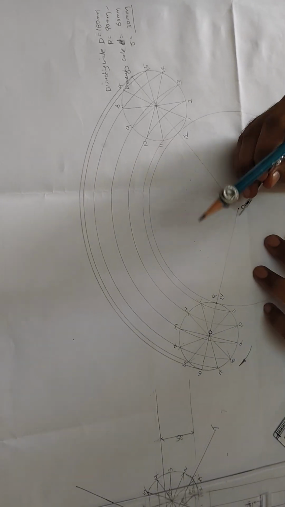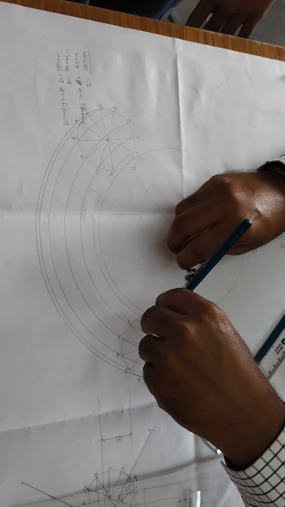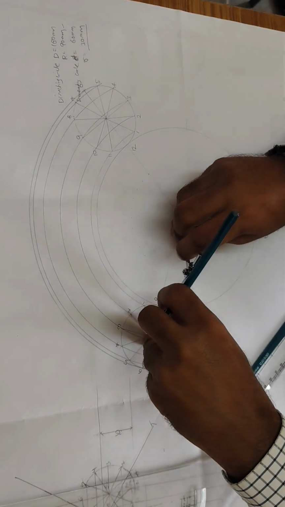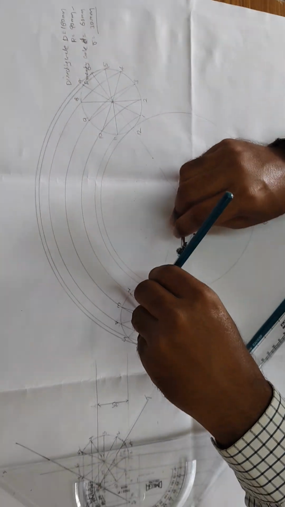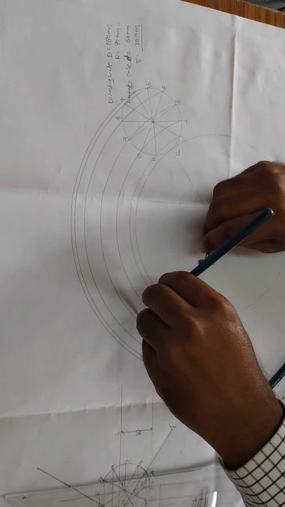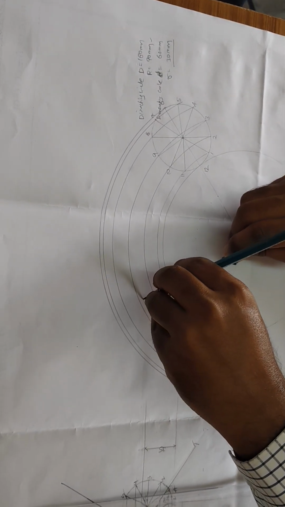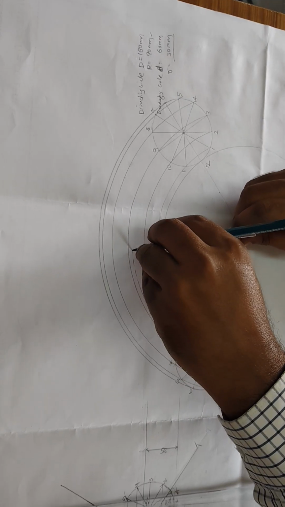Now we have to draw a center line also. O as center, O to O as radius. We have to draw it now. This is the center line.